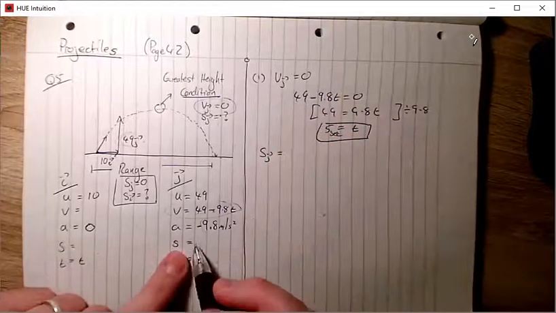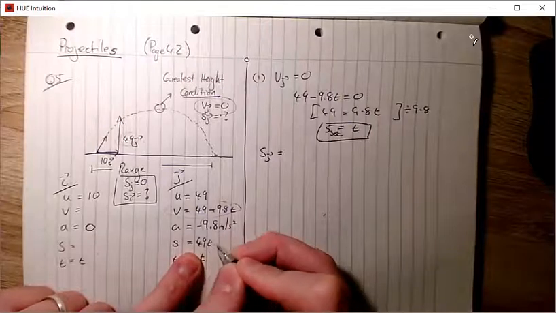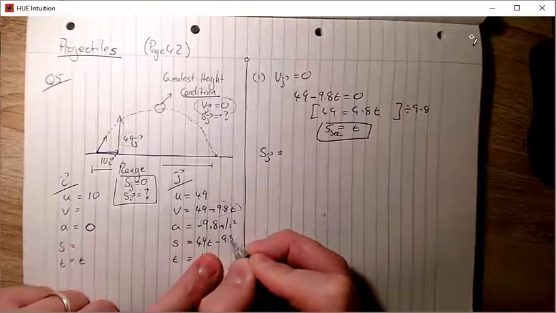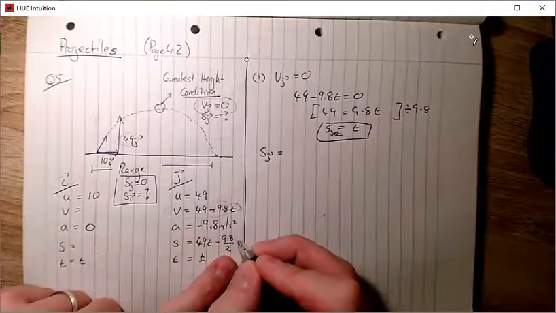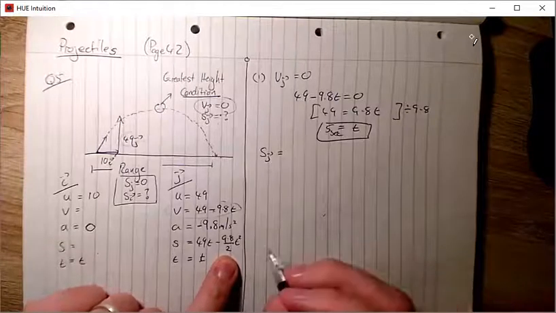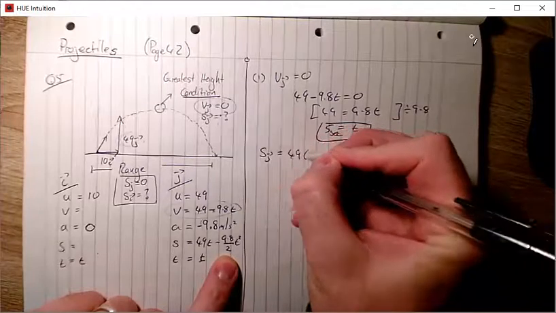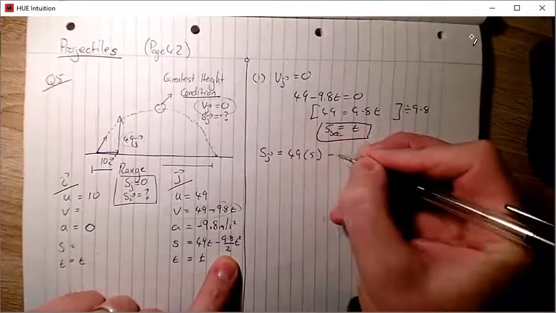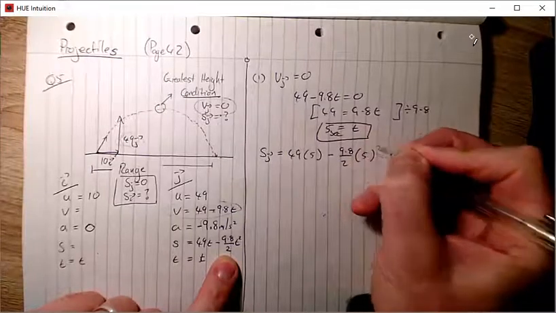Well, again, a general formula, ut plus half at squared, is 49t minus 9.8. I'm changing that plus to a minus because it's a minus 9.8, half of the acceleration times t squared. There's a general expression for the distance. So now we say, when t is 5, that becomes 49 times 5 minus 9.8 over 2 multiplied by 5 squared.